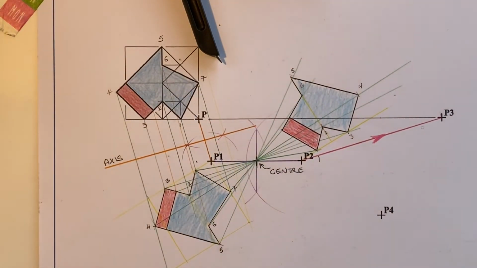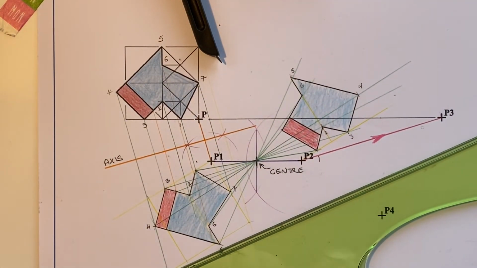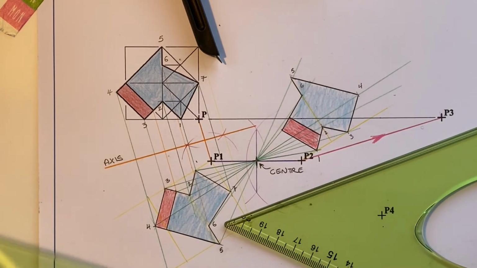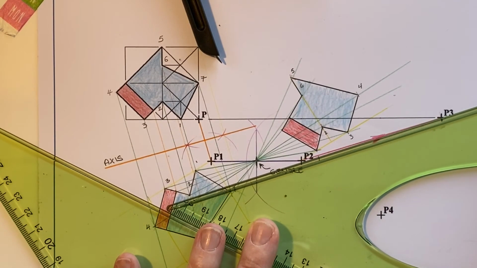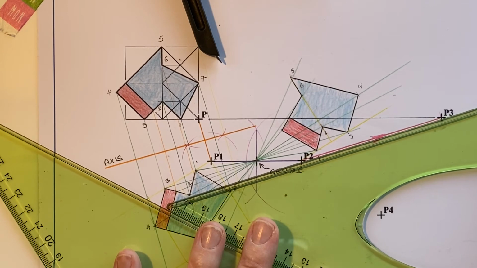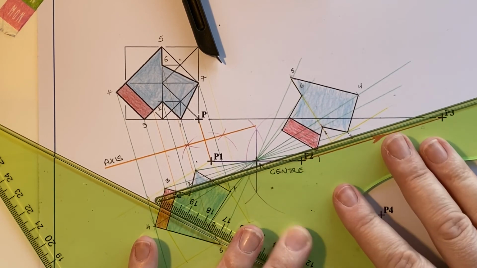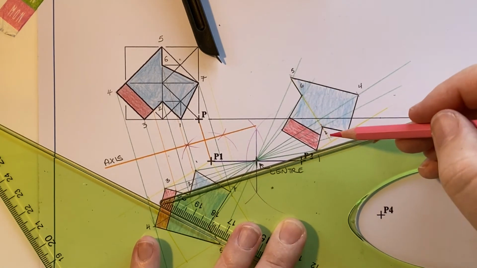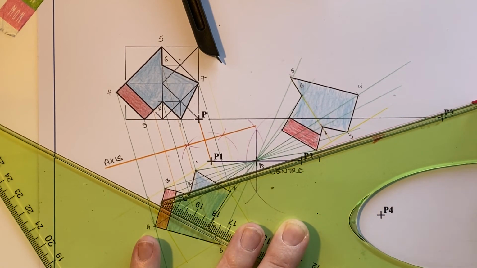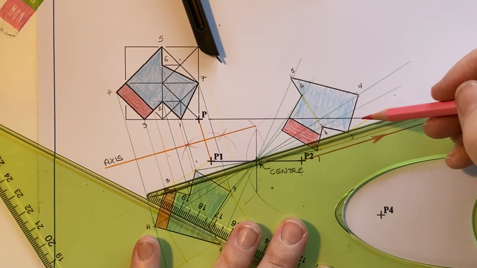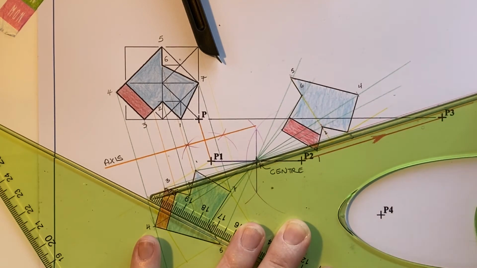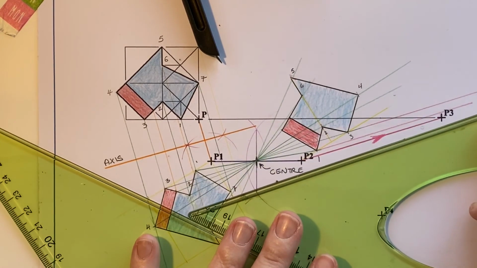So sliding set squares means that I need to put one set square against the line, so one set square against that pink line there. And then I slide the other set square up through each point. So if I start off with point 1, there I go. Point 3. Oops, it started moving on me.